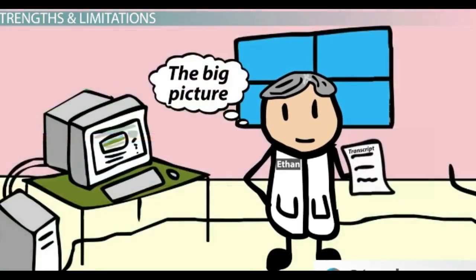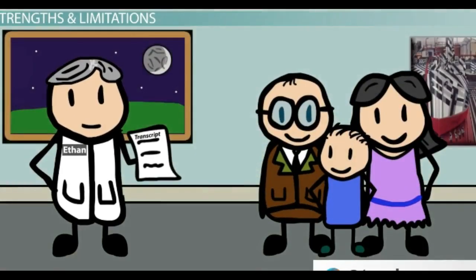But with phenomenology, he is able to take a look at the big picture and notice trends emerging from the data. He doesn't have to pick a statistical analysis and run it. He can just look at the content of the interviews and see what emerges. But there are some limitations to phenomenological research as well.